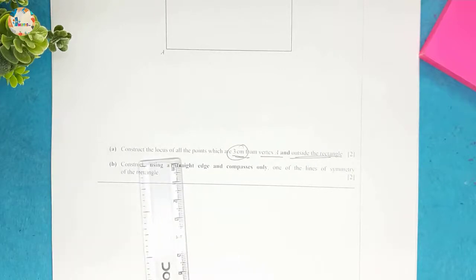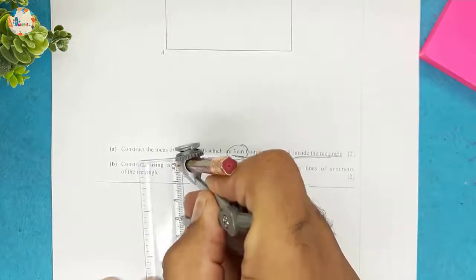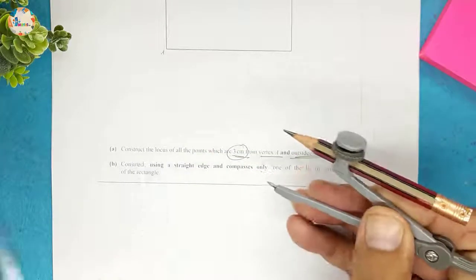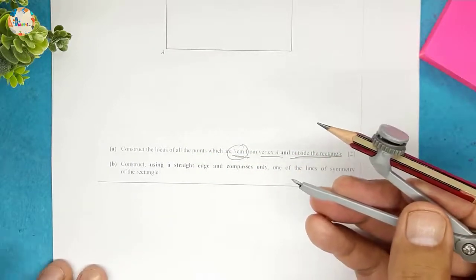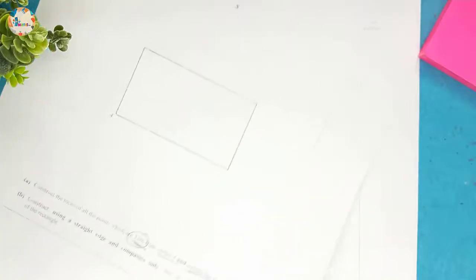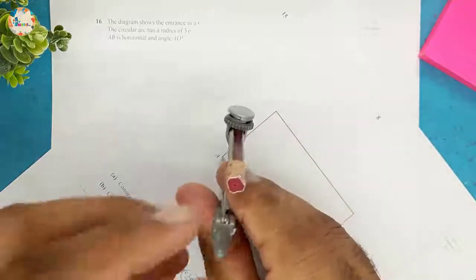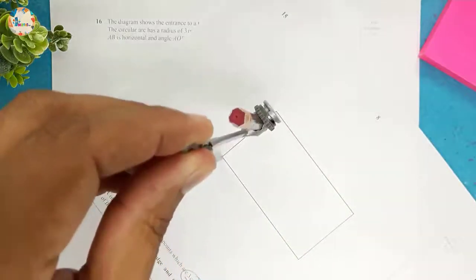By this compass we will be opening it to 3 centimeters over here, and I'll move the page according to our convenience. It should be outside the rectangle.